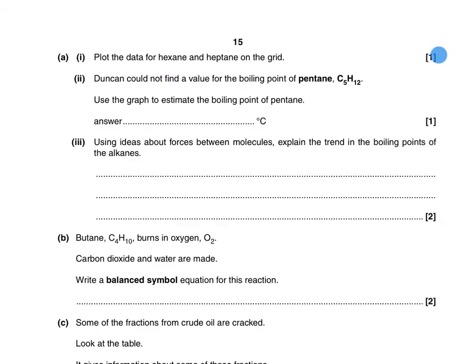Right, so like we said, there's our first 2 marks. We've got our first mark up here for plotting the graph. Our second mark down here, like I said, between 26 and 36 will get you the mark. We worked it out to be 32 degrees C. So using ideas about forces between molecules, explain the trend in boiling points of the alkanes.